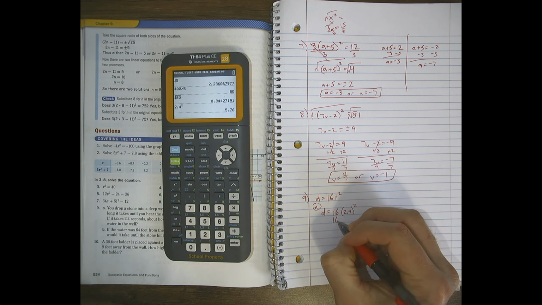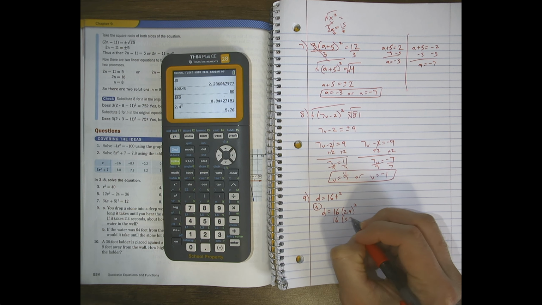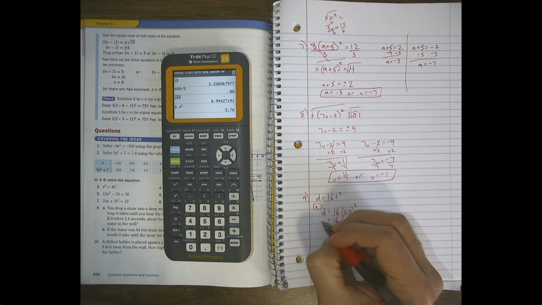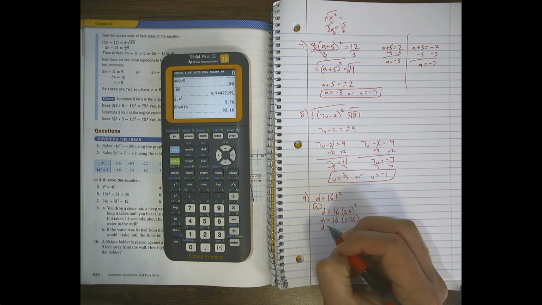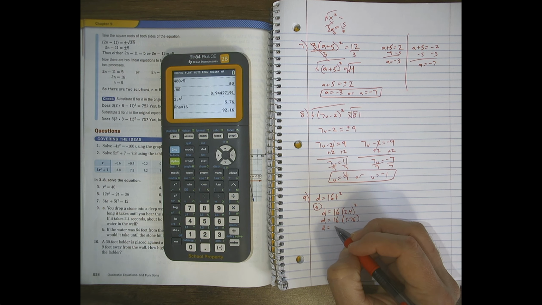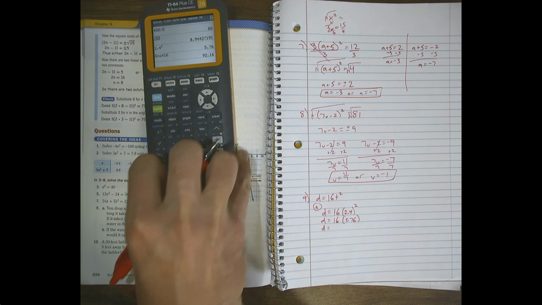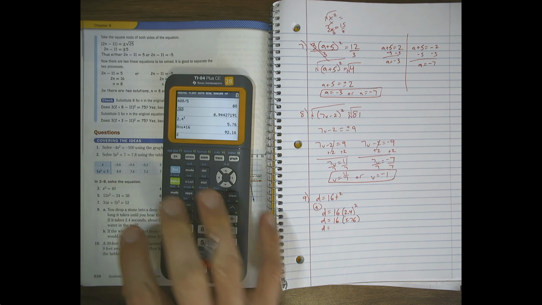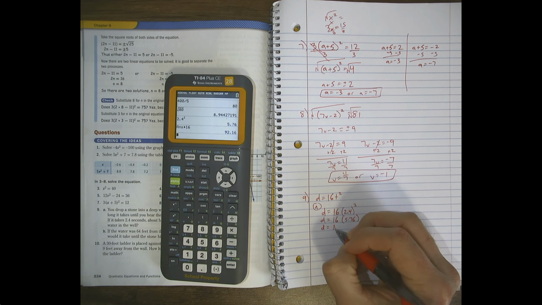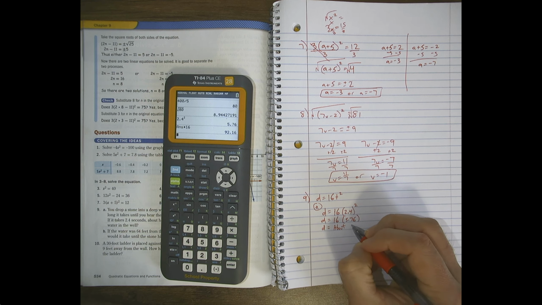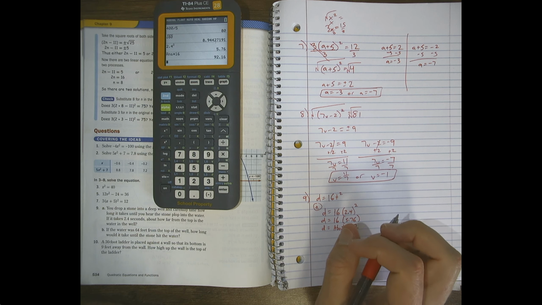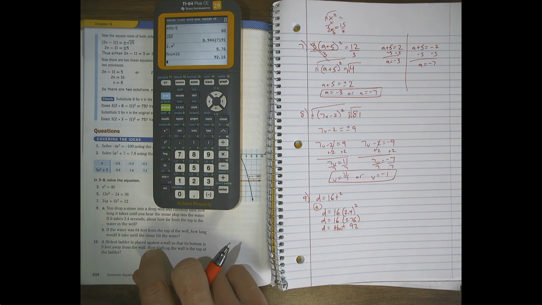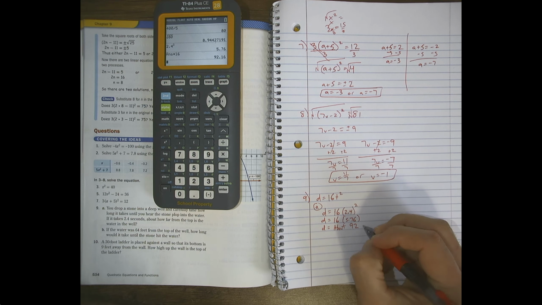So we're going to have 16 times 5.76. And distance equals, you could write the actual distance. It says about how far though, so they're kind of asking for a round number. So I would say, since it's close, I would say about 92, and this is talking about feet.